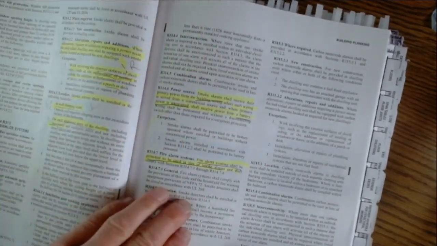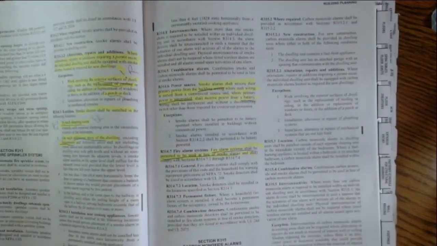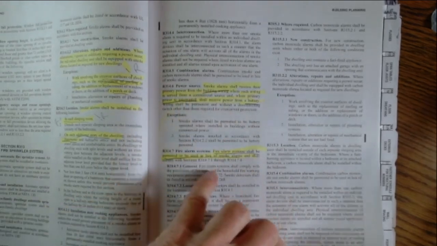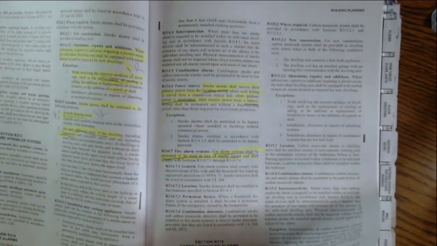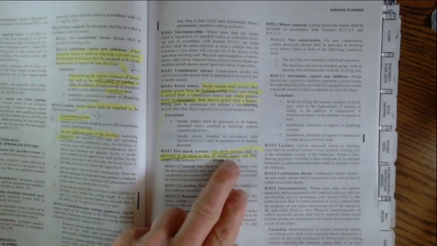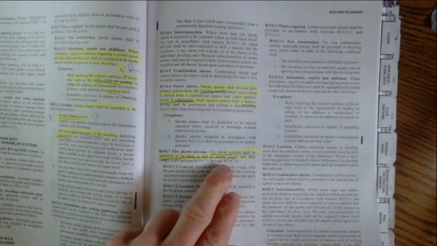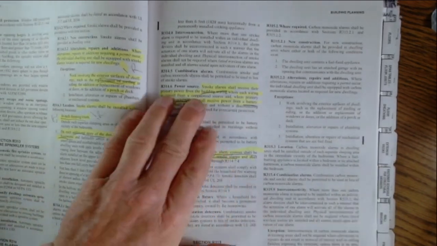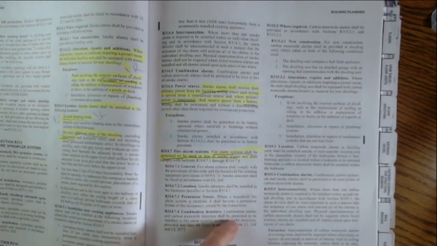And right outside the sleeping unit, but that usually it's the one on the... Okay, smoke alarms need to be powered by house wiring as well as batteries. Keep in mind, a fire alarm system is different than standalone smoke alarms. You can actually have a fire alarm system in lieu of the smoke alarms. That's what this is giving you the option for.